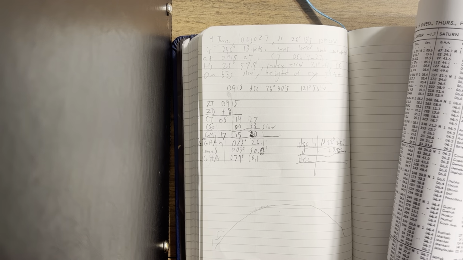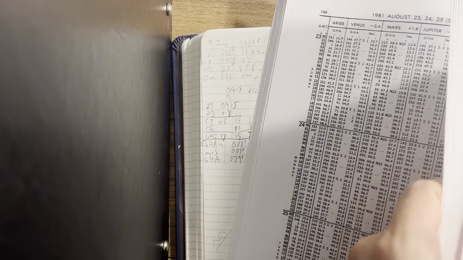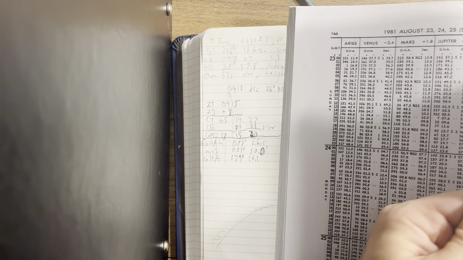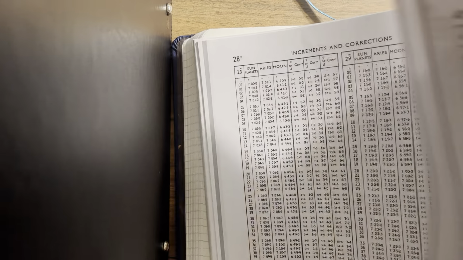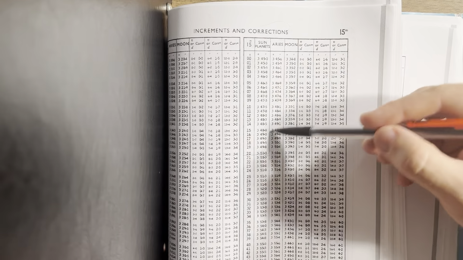So we're going to come to the increments and corrections section. That's too far. There we go. And we're going to come over to 15. Here's 16. 15 is over on this page. There. And now remember, GHA is over here.